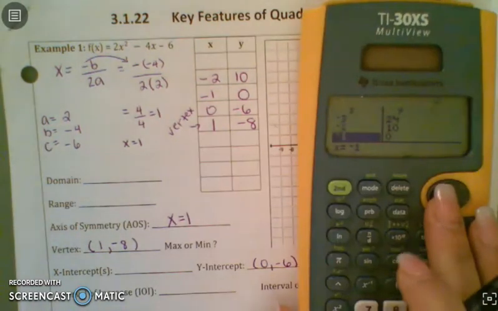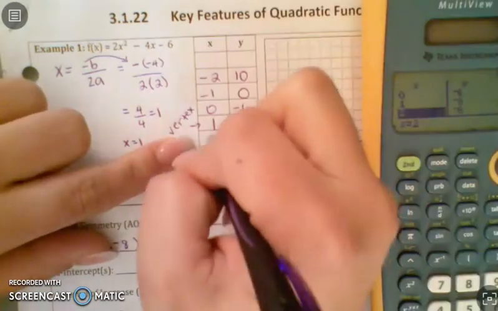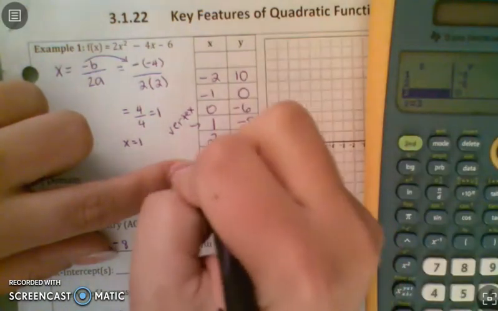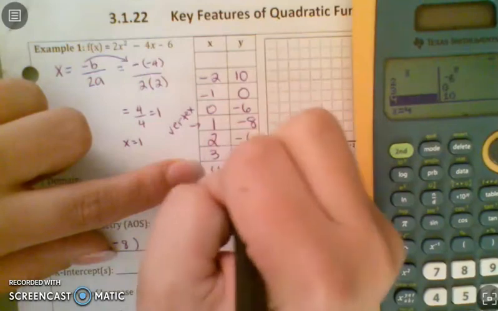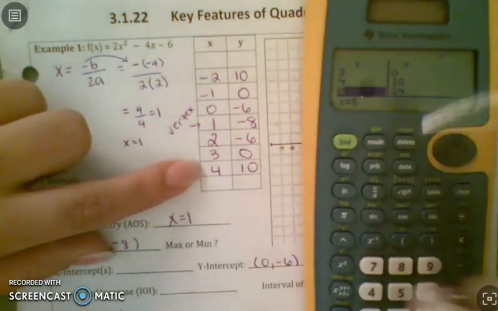Now I'm going to go back to the other side, and 2 is negative 6, 3 is 0, 4 is 10, and just like before, the next one is 24, so that's not going to fit.